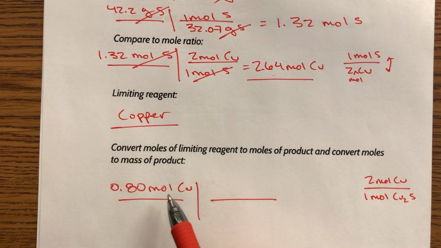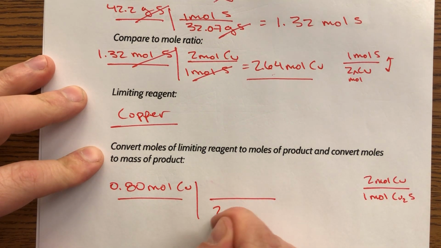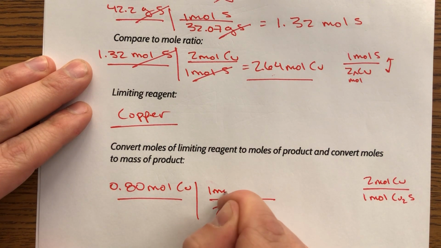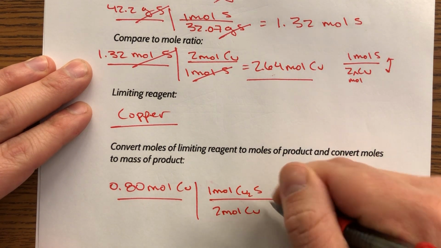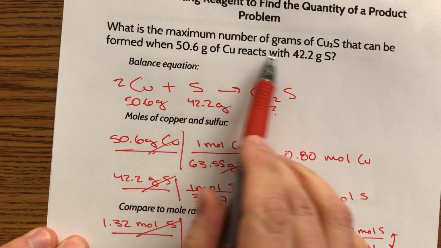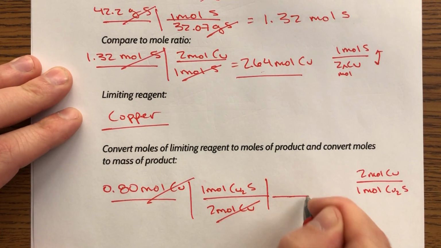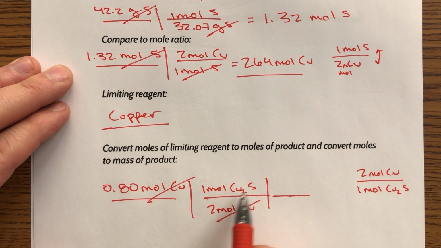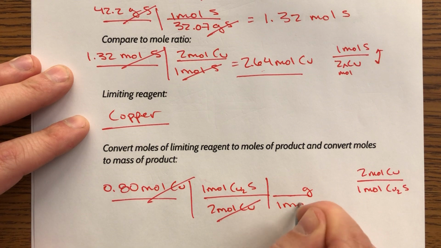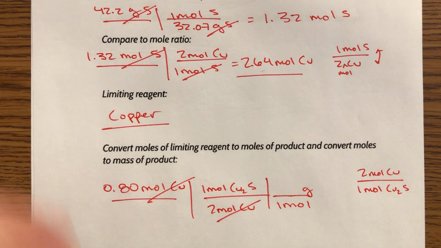Now, if I want to cancel it, I've got to put copper on the bottom. So I'm going to put this one on the bottom and this one on top. So I've got 2 moles of Cu for every 1 mole of Cu2S, okay? My moles of copper cancel. Now, what it's asking for is grams. We don't want the answer in moles, so we're going to go one more step and convert our moles into grams. So we're going to have grams up here, and we'll have to find the molar mass of copper 2 sulfide. For every 1 mole of copper 2 sulfide, how much would that weigh?